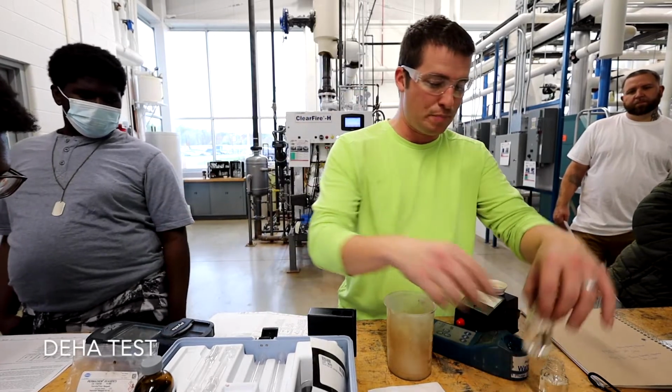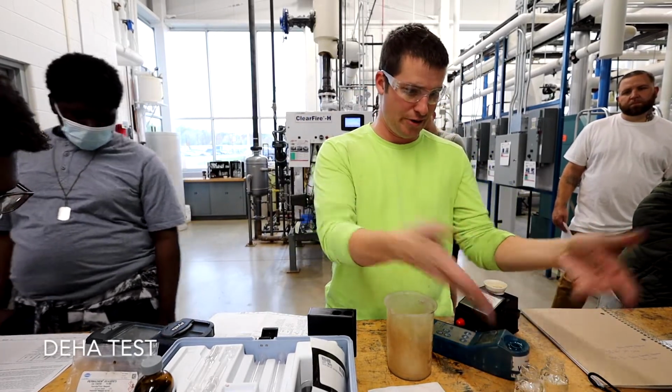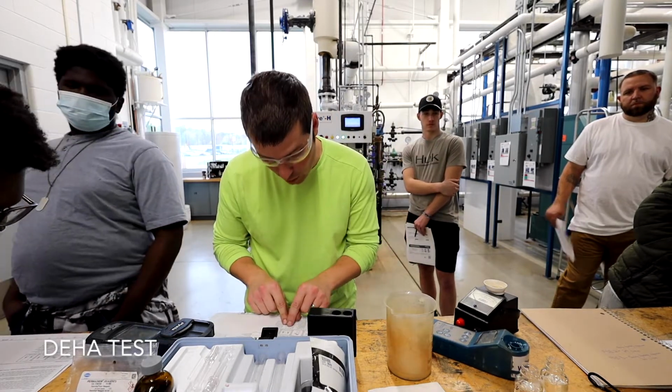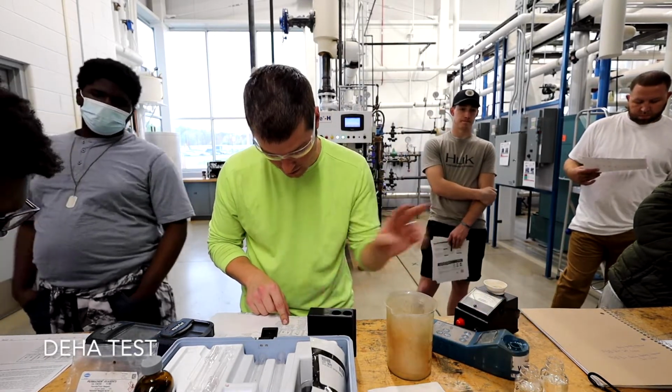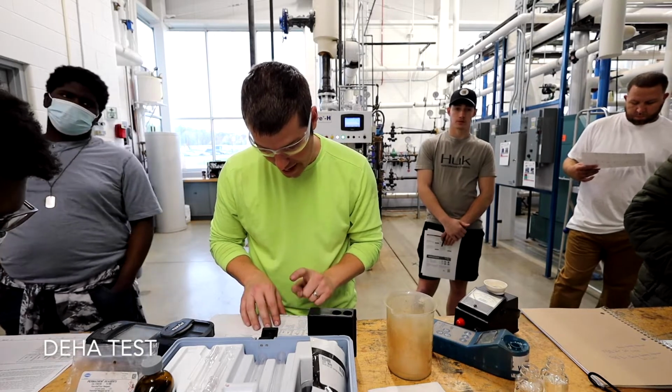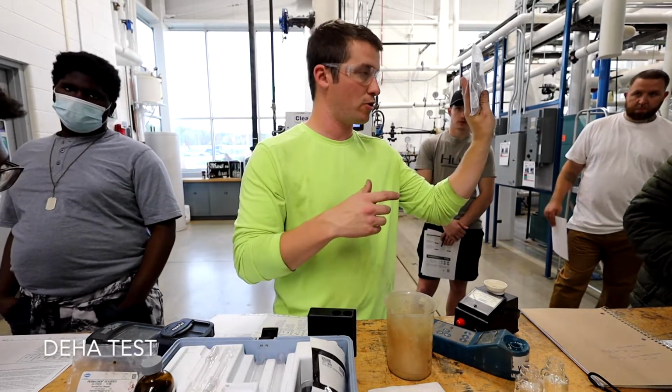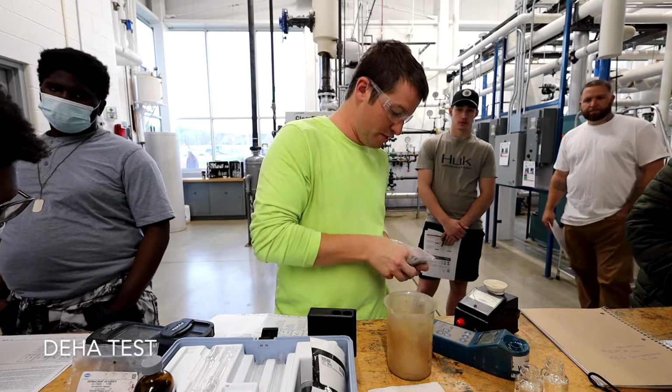Okay, so we filled it up with the 25 mils. This is why you got to mark them B and S, because otherwise how do you tell the difference between those two waters right now, right? So we go to the next step now that we've got our 2 sample bottles ready. Add 1 DHA 1 reagent powder pillow to each and swirl. So you have these little powder packets. We're gonna add 1 of these to each bottle.